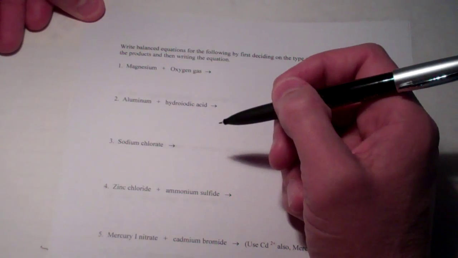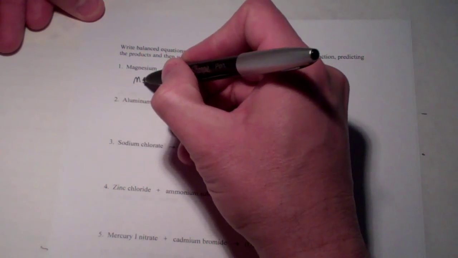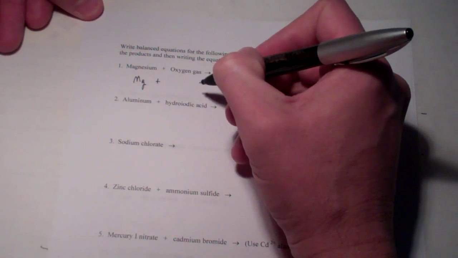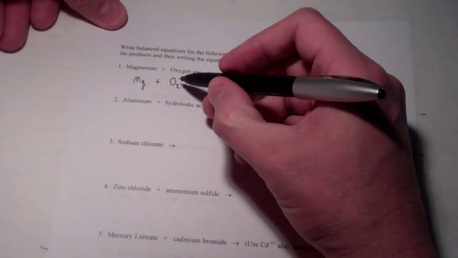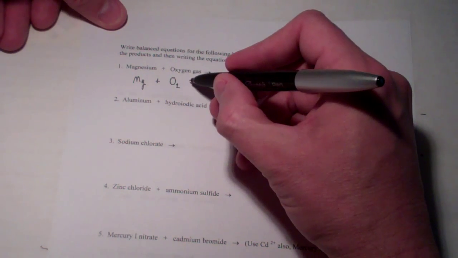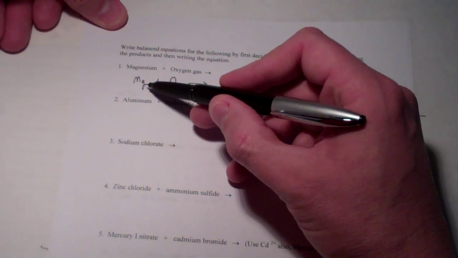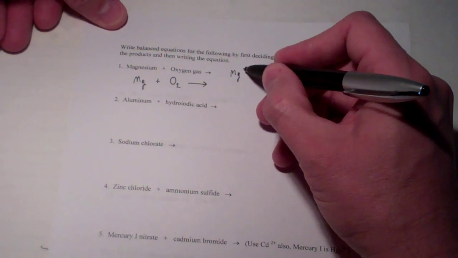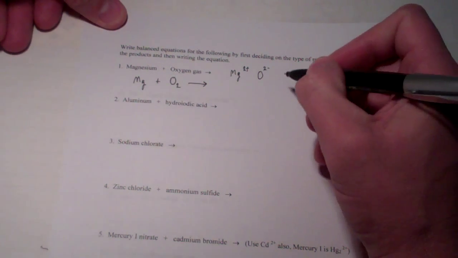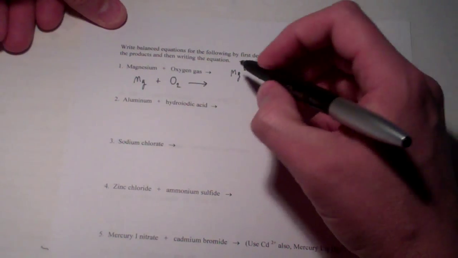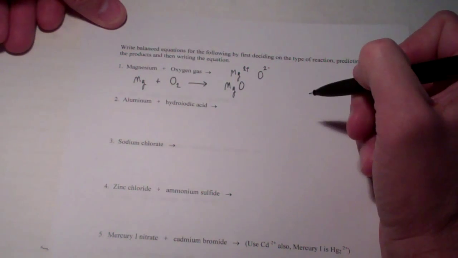So we need to write the formulas for these two elements. Magnesium elemental is Mg. Oxygen gas is one of our 7 diatomic elements, so it's not just O, it's O with a subscript 2 after it. It comes in pairs in its elemental form. This reacts to form, well, let's see. Magnesium, when it forms a bond, has an oxidation number of 2+, and oxygen, in an ionic compound, is going to have an oxidation number of 2-. So 2+ and 2-, one of each will cancel the charge, so we have MgO.